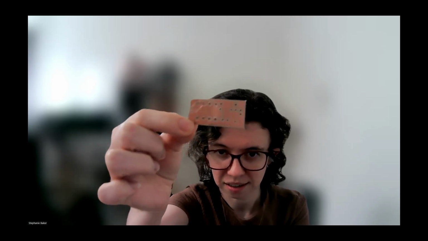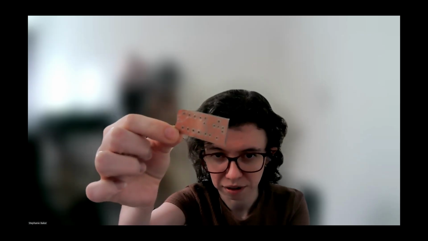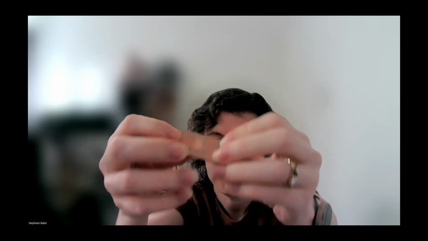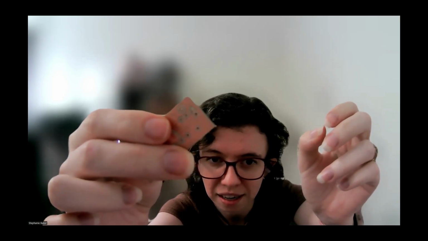So yeah, they're just isolated by carving out the copper there, and then the rest of the copper would be our ground plane. It doesn't seem like my camera quality is super good, but there are little grounds there that are kind of cutouts to create that ground plane connection.